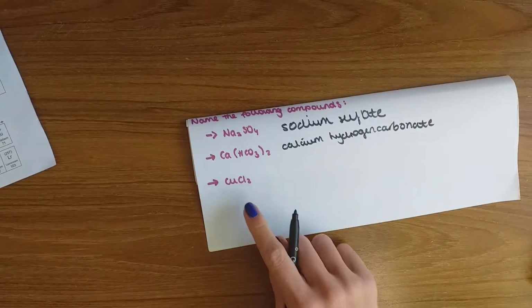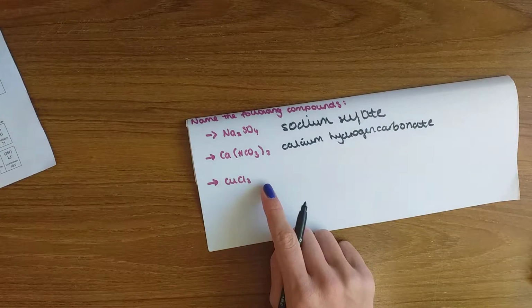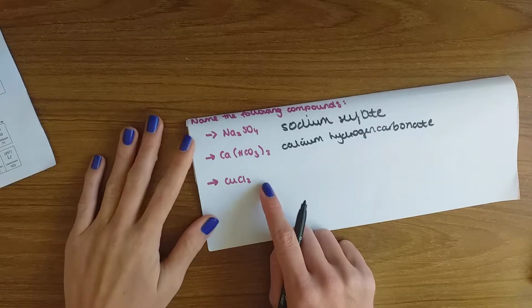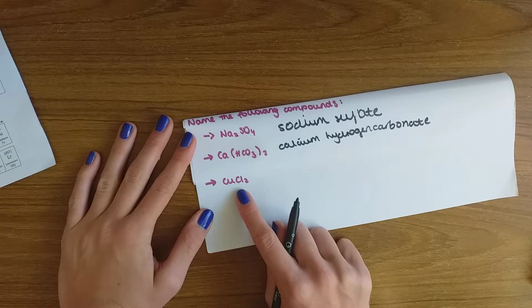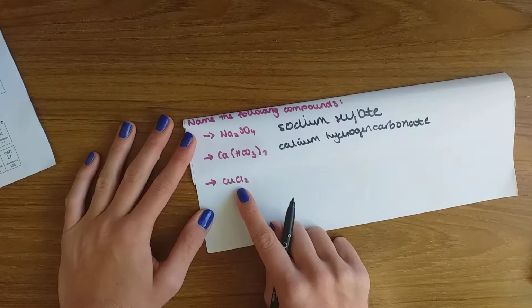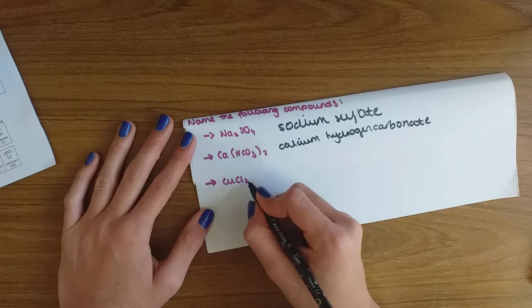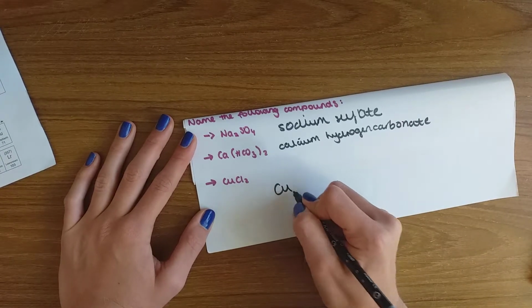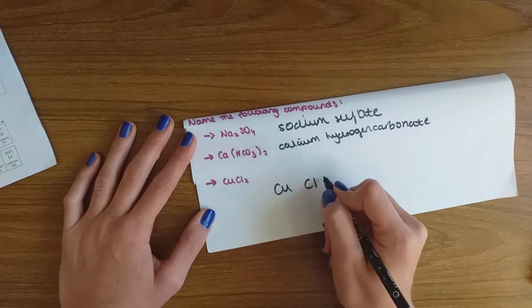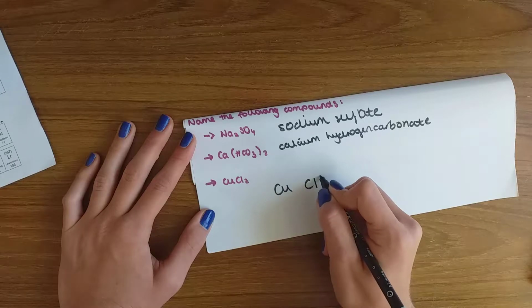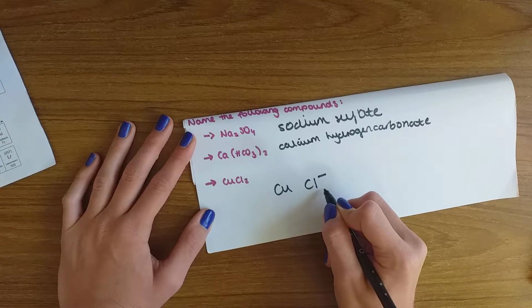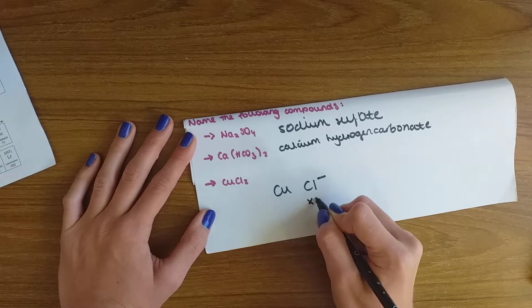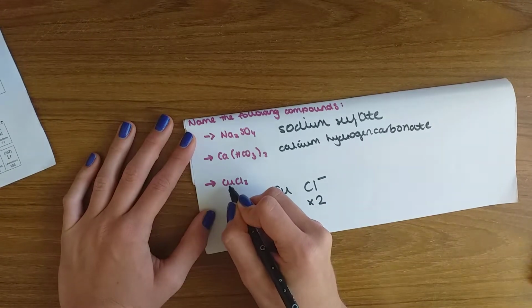And this one is more tricky, because copper can be present in a couple of different states. We've got chlorine and copper and Cl-, but we've got 2 chlorines for every copper.